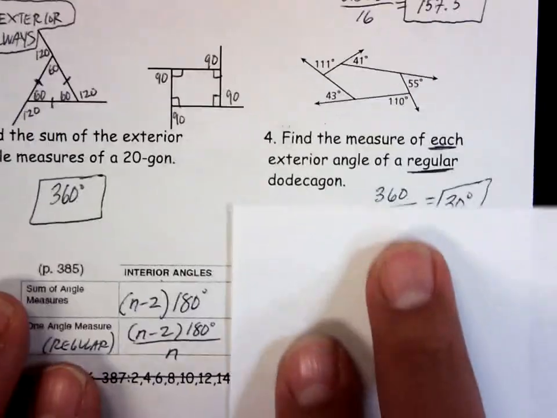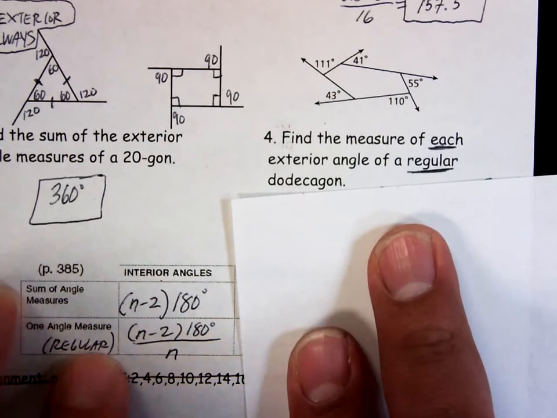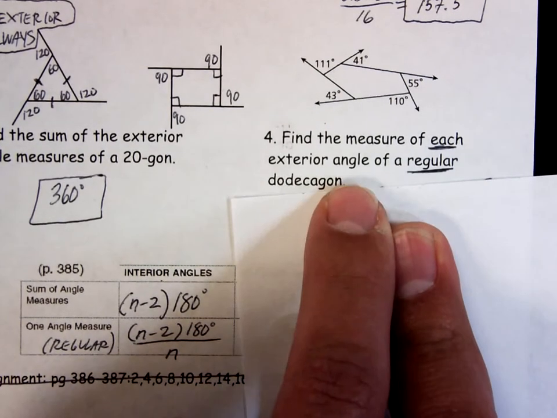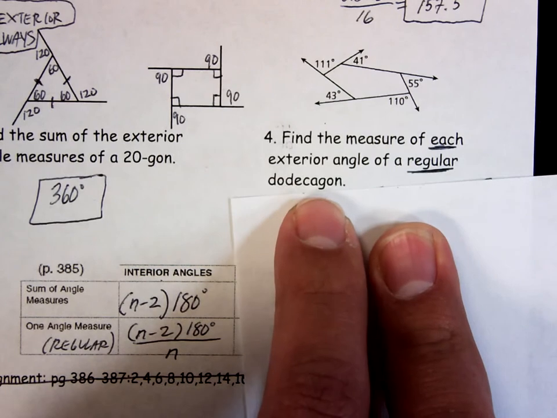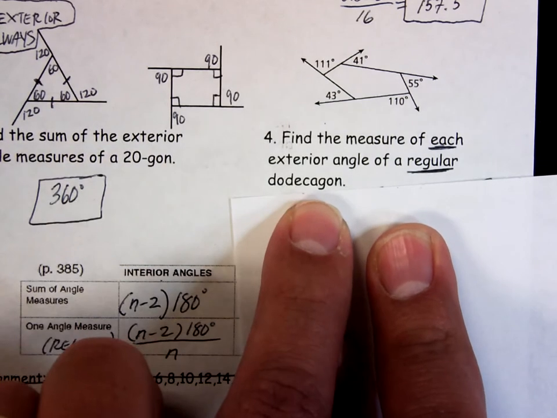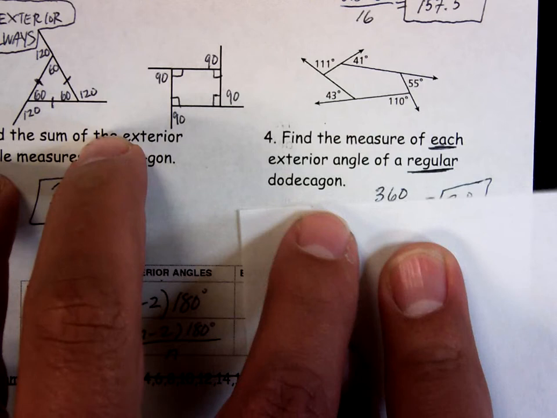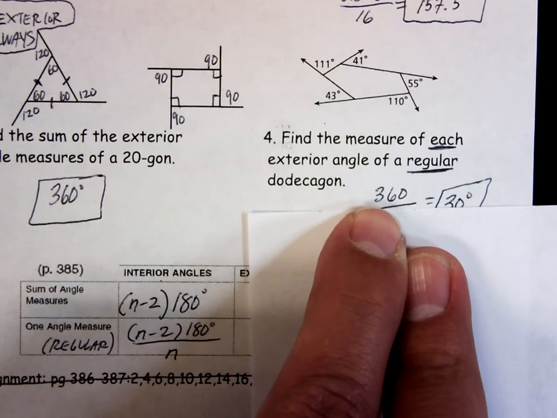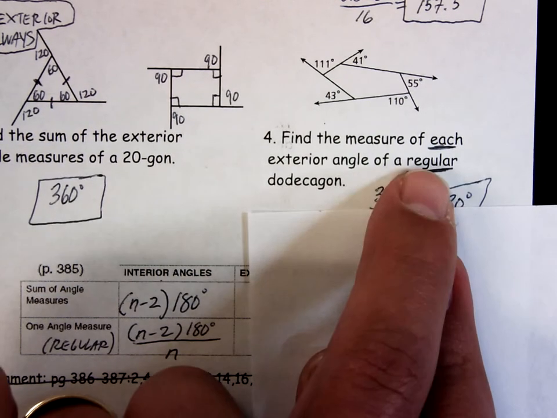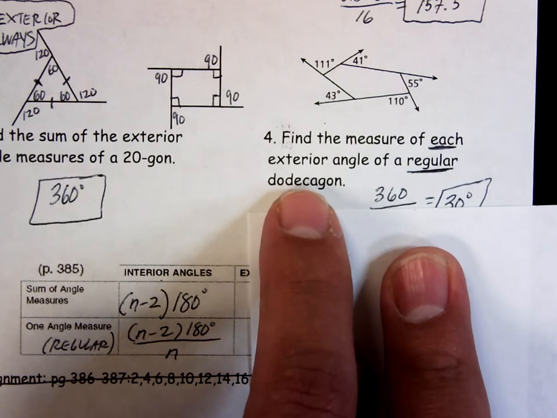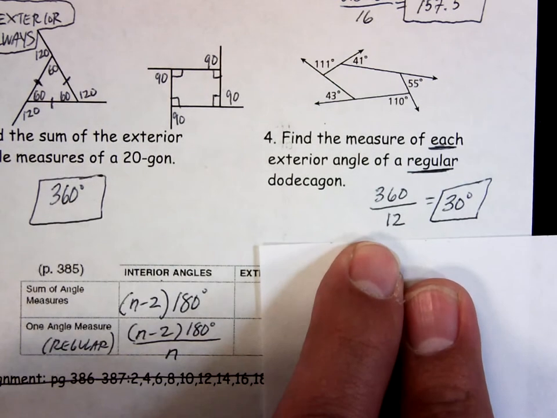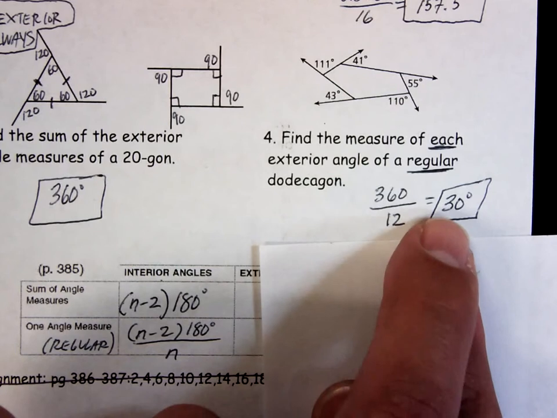Change it up a little bit. Find the measure of each exterior angle of a regular dodecagon. Well, a dodecagon, if I add up all the exterior angles, it'll be equal to 360. But if I want to know what each one is, and they're regular, if it's a dodecagon, it'll have 12 angles. So 360 divided by 12 is 30 degrees.